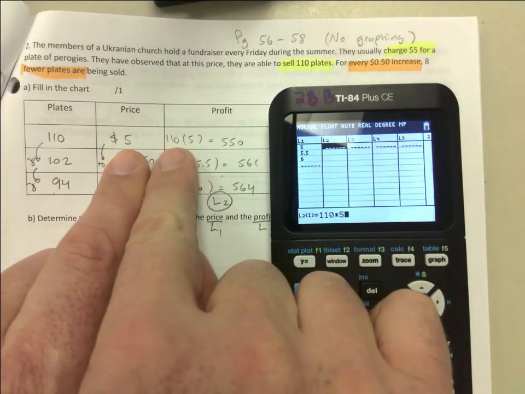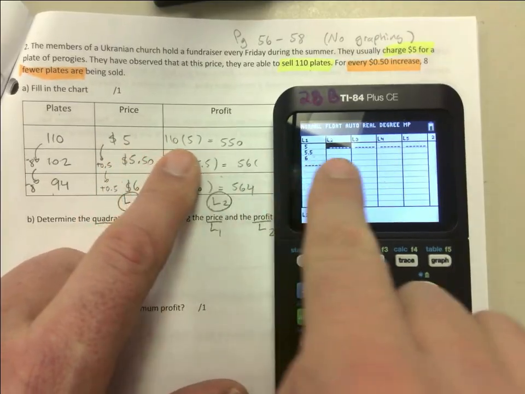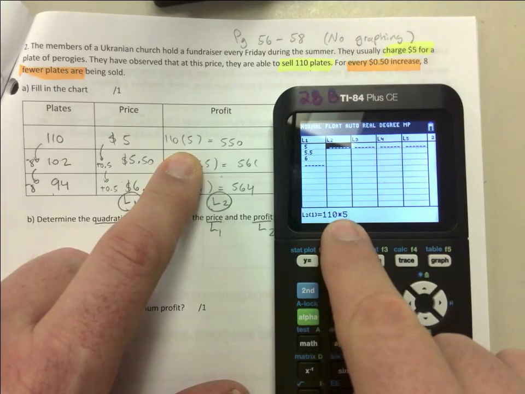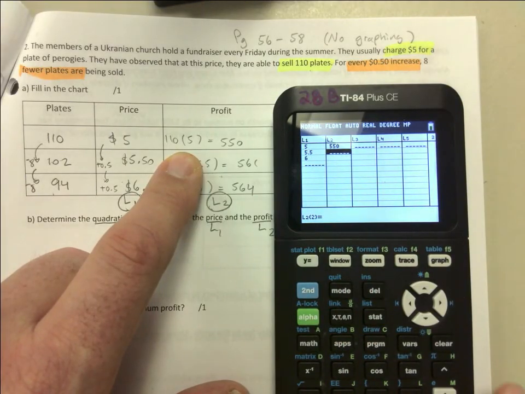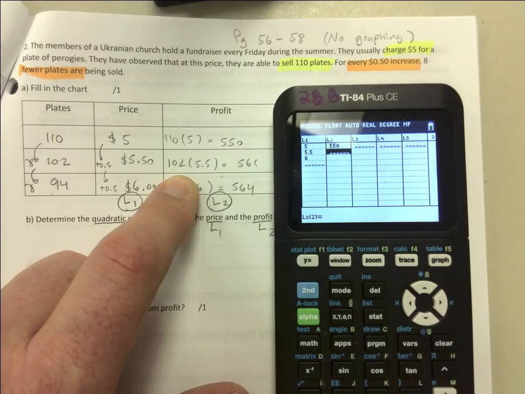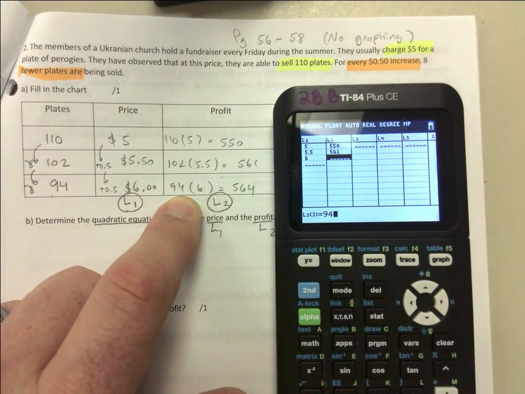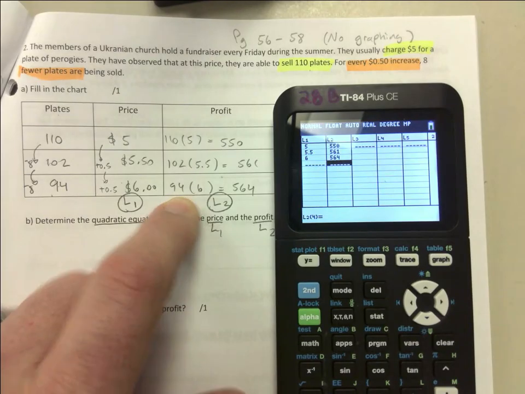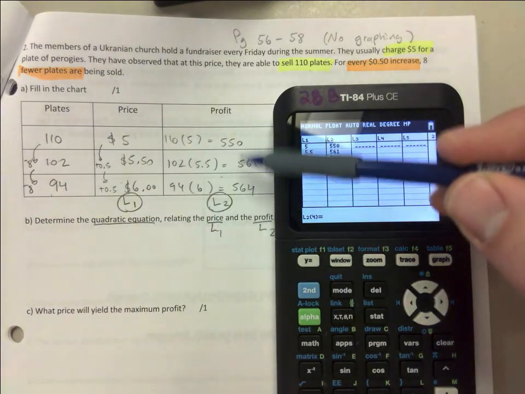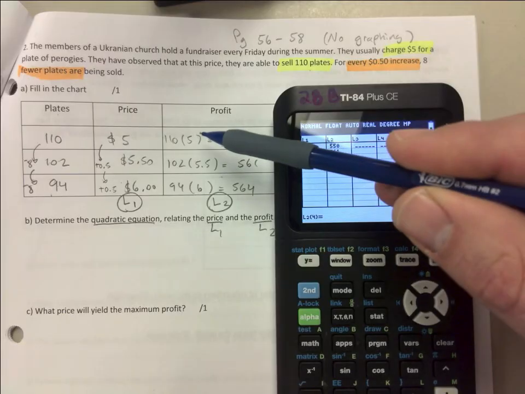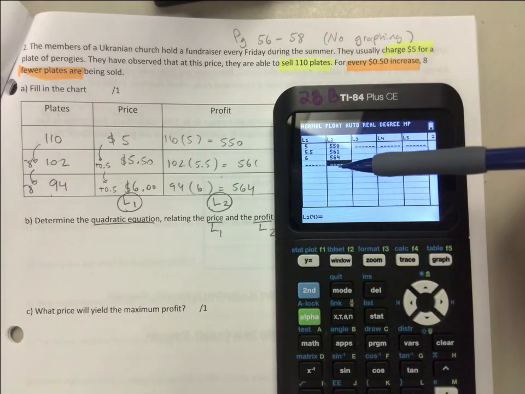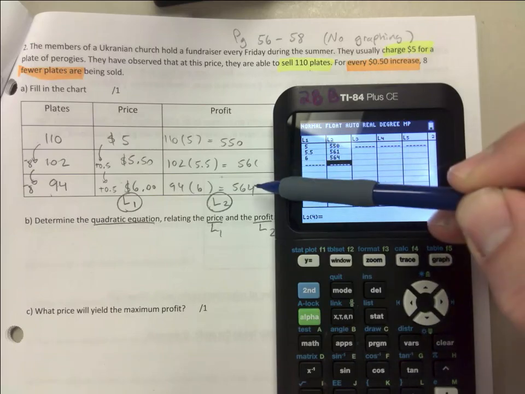Like I actually type in this multiplication into that cell and then hit enter, and it will automatically go 550, right? 102 times 5.5. That's 561. And then 94 times 6 is 564. So instead of having to do this here, you can just wait until you enter it into your calculator and then copy down the answers like that.